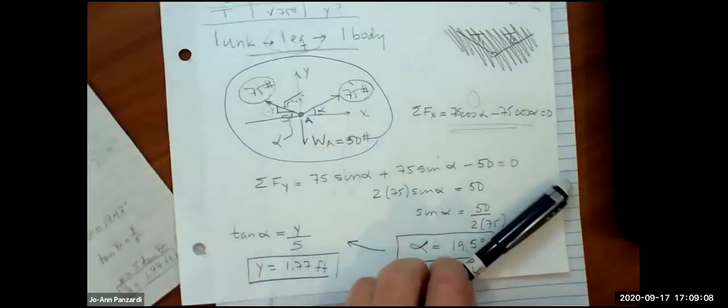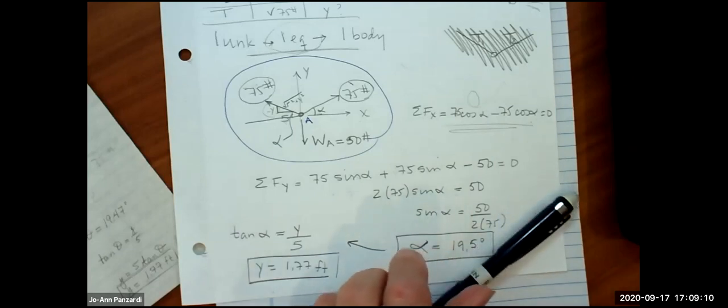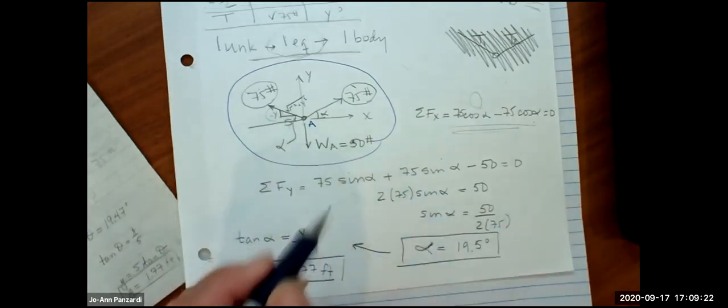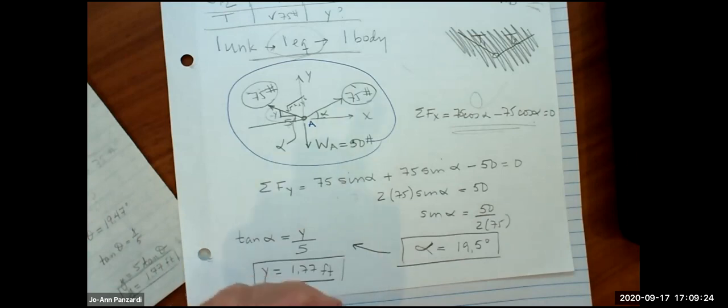Right? So I think a lot of times what I see students doing is their first equation is sum of the forces in the X, because you're so used to doing sum of the forces in the X, sum of the forces in the Y, sum of the moments in the Z. Don't think like that. As we go along the semester, we're going to constantly be looking at what equation we can do first to solve the problem the quickest, because in engineering, time is money.